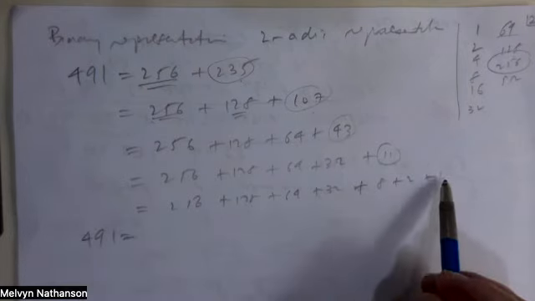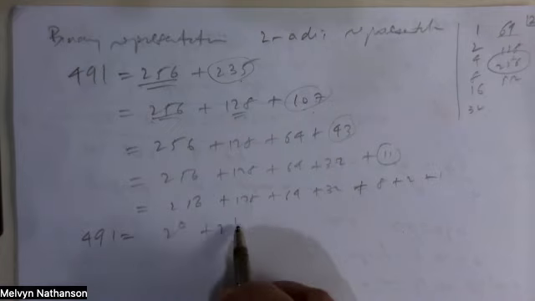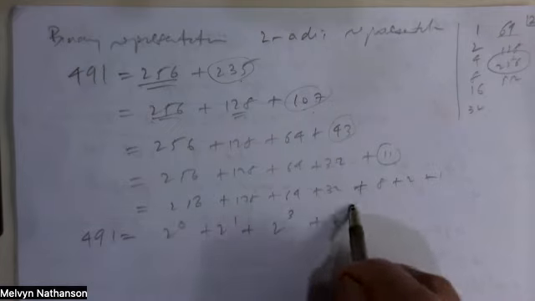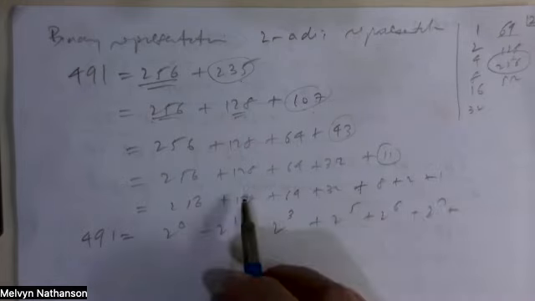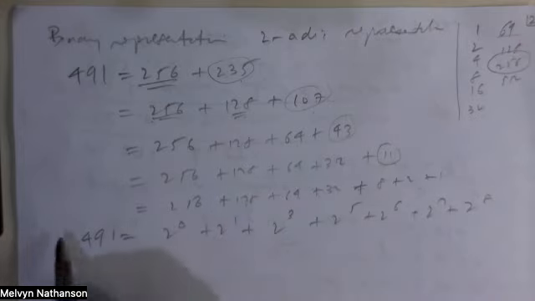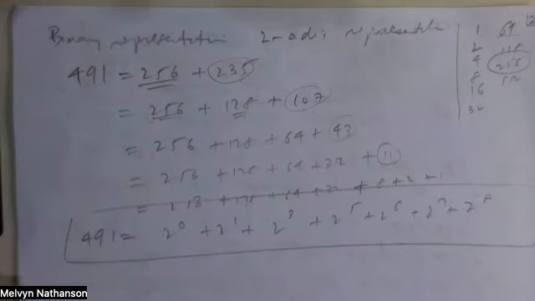Let me write it as a sum of increasing powers of 2. 2 to the 0 plus 2 to the first power plus 2 cubed plus 2 to the 5th plus 2 to the 6th plus 2 to the 7th. That's this guy, plus 2 to the 8th. So here I've written 491 as a sum of powers of 2, and it requires quite a few of them. Actually, it requires 7 powers of 2, which is this happenstance. You don't know what it's going to be until you solve the problem. Okay. Any questions about this?